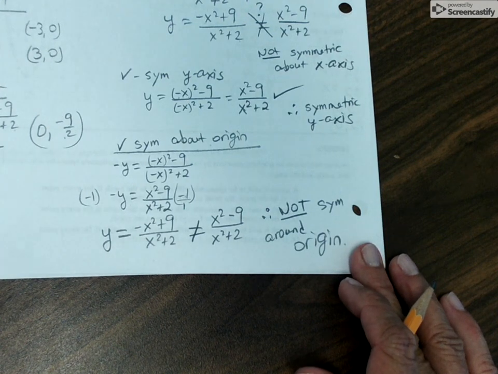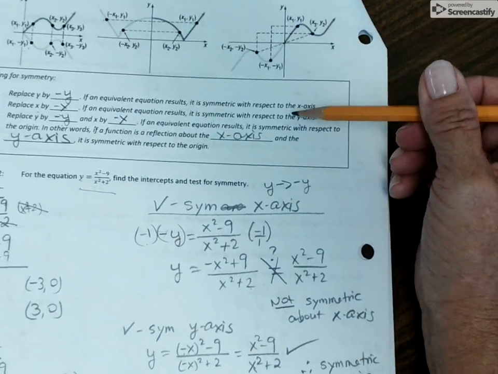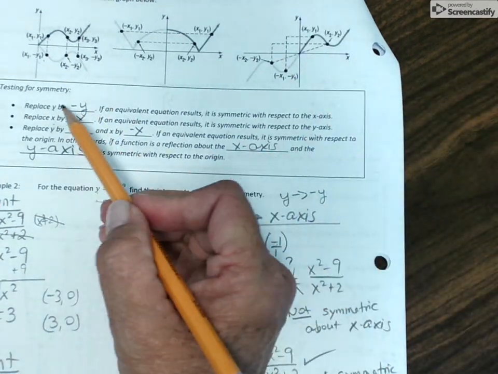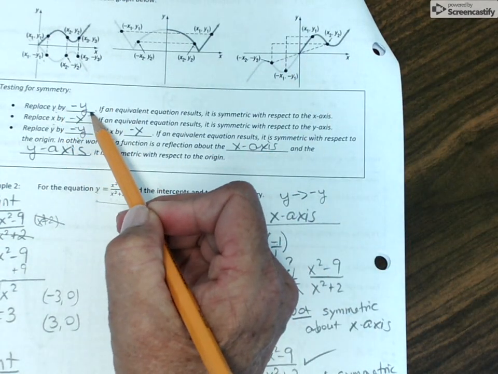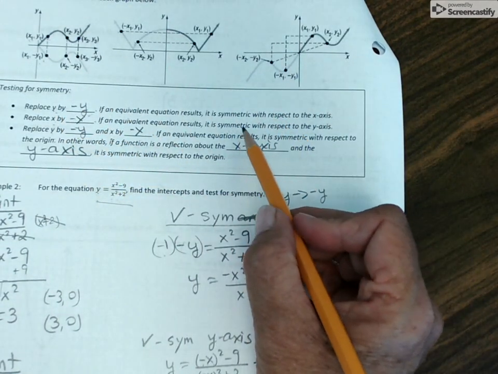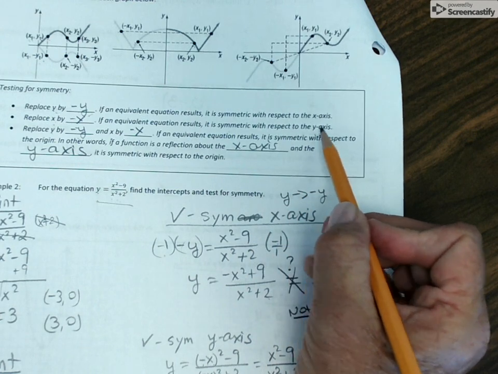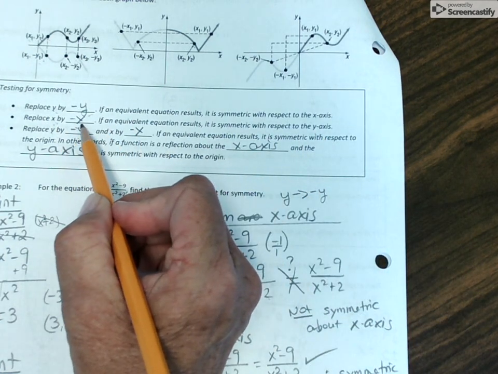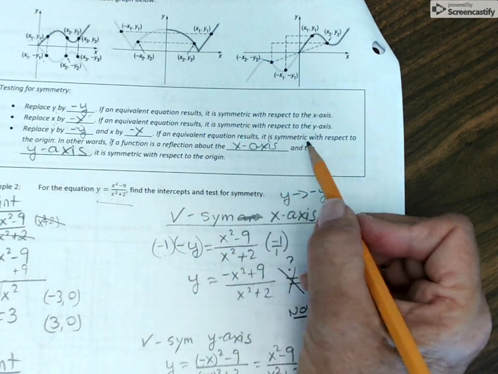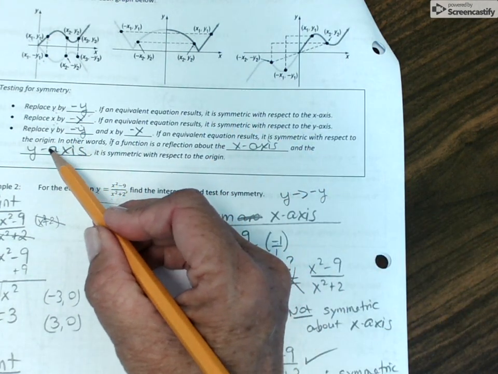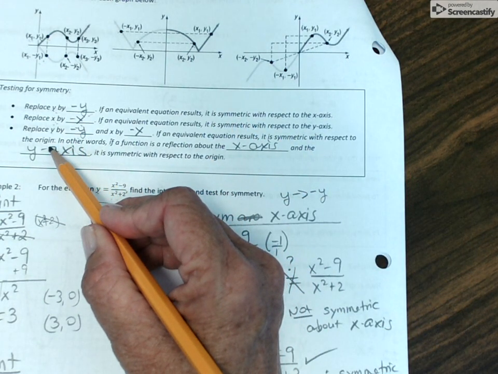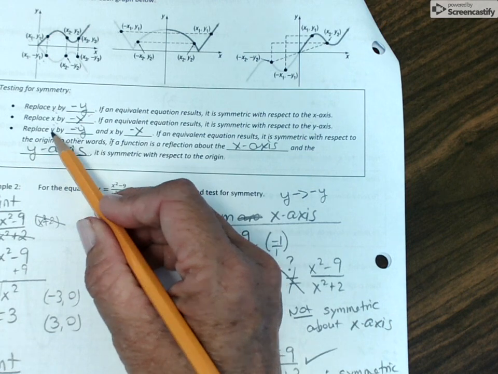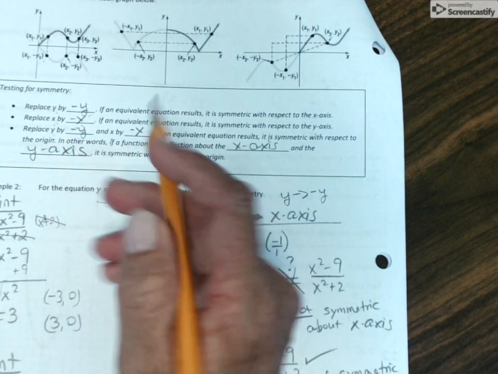Again, if we're checking for symmetry regarding or around the x-axis, we replace y with negative y. If we're checking for symmetrical around the y-axis, we replace x with negative x. Finally, if we're trying to check for symmetrical around the origin, we replace y with negative y and x with negative x. Okay, let's turn over your papers and we're going to do some examples here.